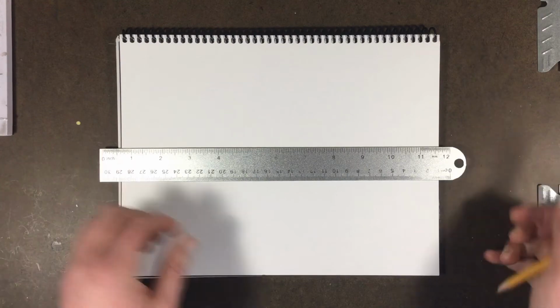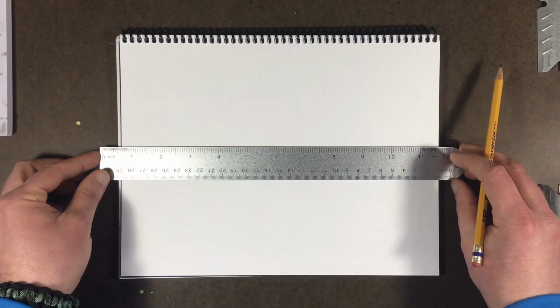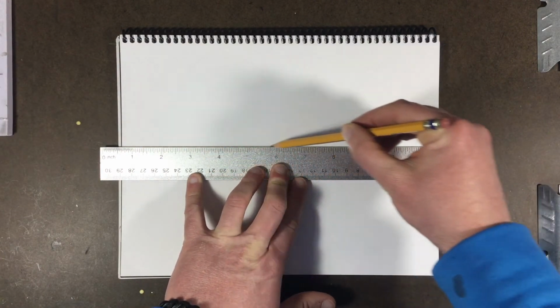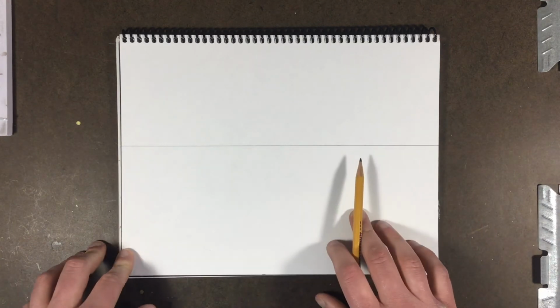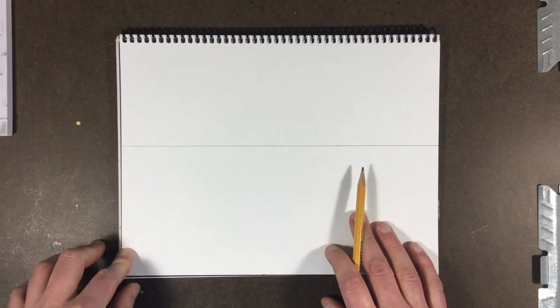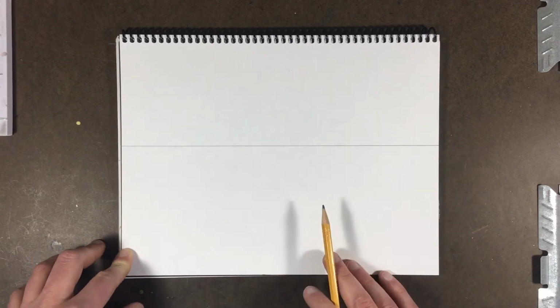What we're going to make is called a horizontal line. So right in the middle, to your best ability, draw a horizontal line all the way across. Okay, now this line is what we call a horizon line, and basically it just separates the ground from the sky.